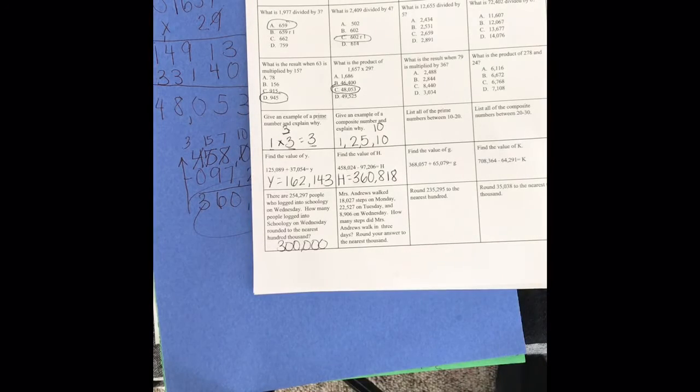Mrs. Andrews walked 18,027 steps on Monday, 22,527 steps on Tuesday, and 8,906 steps on Wednesday. How many steps did Mrs. Andrews walk in 3 days? Round your answer to the nearest 1,000. So this is actually a 2-part question.